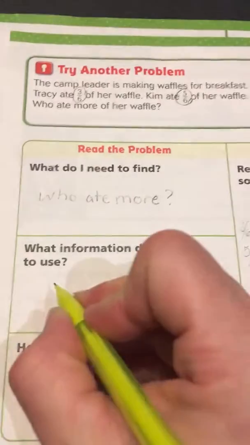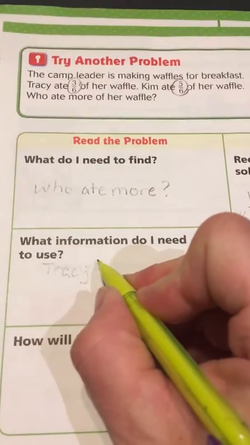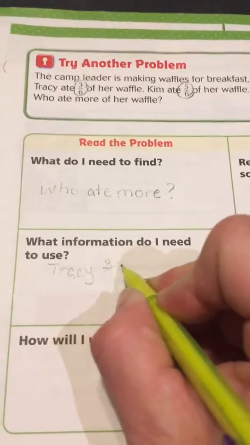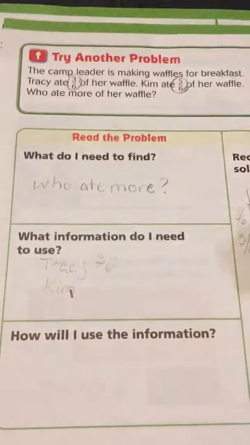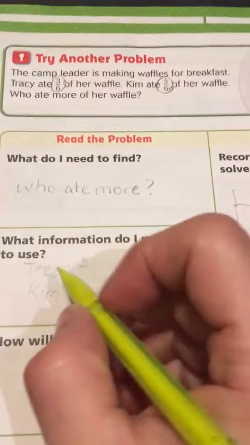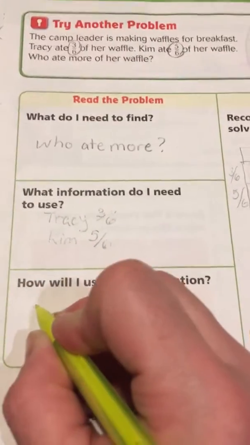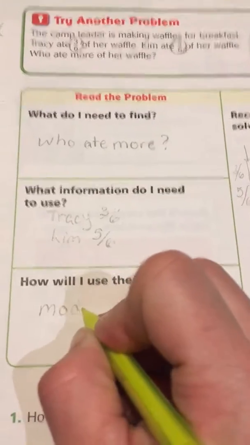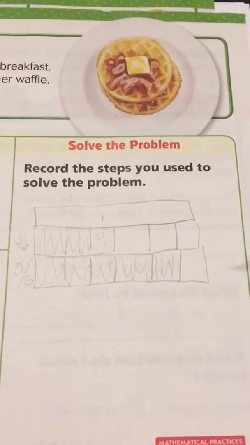Okay, what information do I need to use? Well, I know that Tracy ate 3/6 of her waffle, and Kim ate 5/6 of her waffle. So how will I use the information? We're going to use a model. I'm going to draw it, but you have your fraction blocks you could use to build it if you wanted to. So if you look over here, I already started sketching it out.